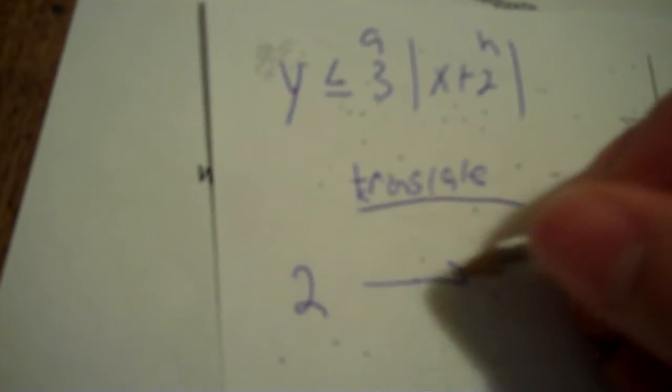So the 2. If it's an H value, it's translated horizontally, right or left. But it's opposite. Since it says plus 2, we have to go back the other way. So all I have to do is translate that left 2. Okay, so negative 2, 0 is my new vertex. Goes from here to here.